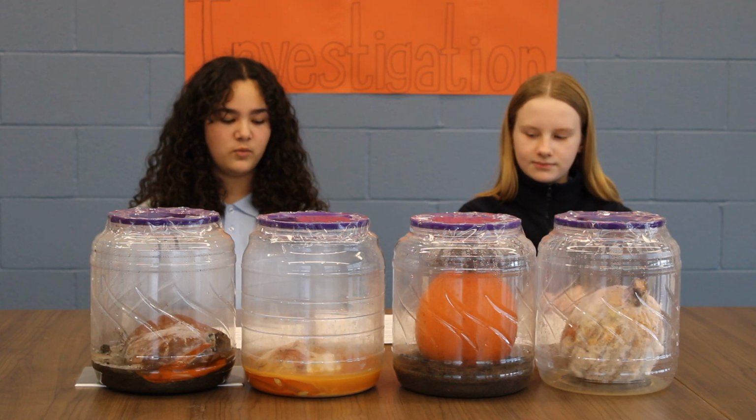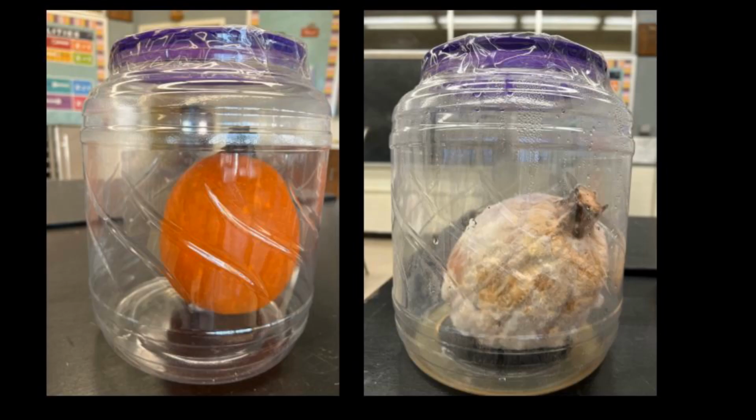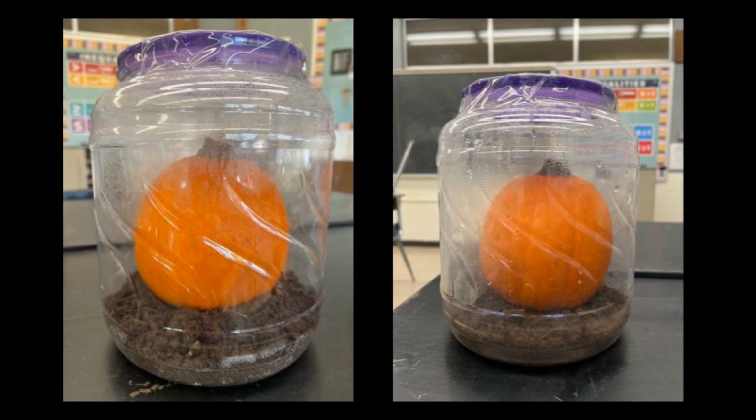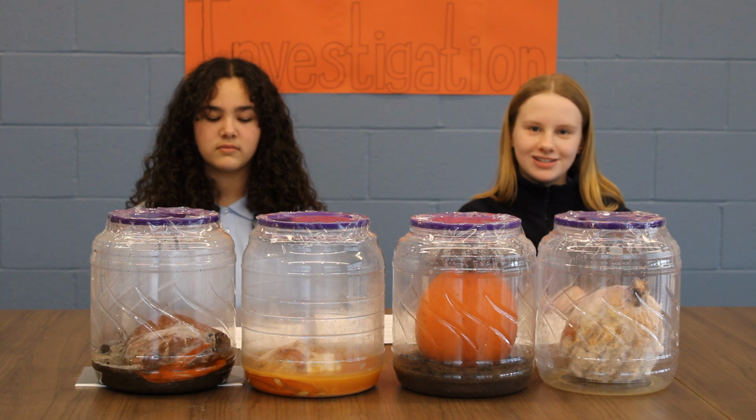The uncarved pumpkin without soil was very normal for a while, until about a month in. It grew a little bit of a white fungi around, and the condensation formed as the pumpkin began to dry out. But over time, it covered the whole pumpkin with a white fluffy fungus. The uncarved pumpkin with soil is probably the most normal pumpkin out of the 4. It's been almost over 4 months, and it still looks perfectly normal. That's it for our observations.